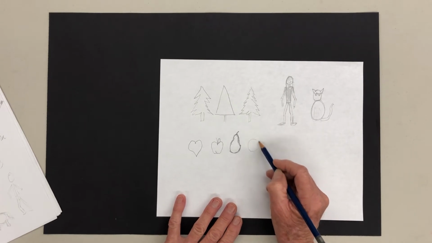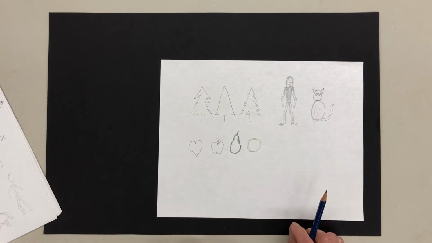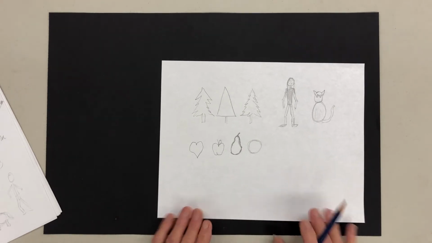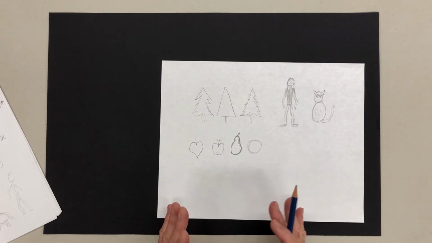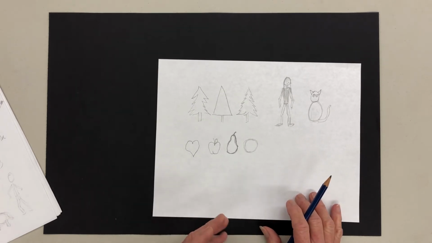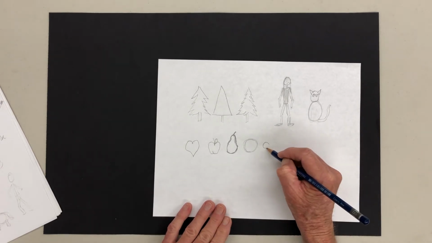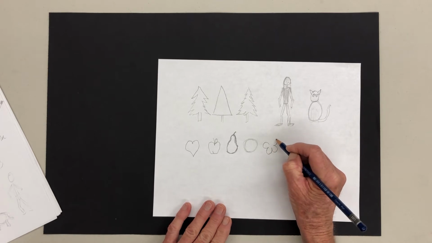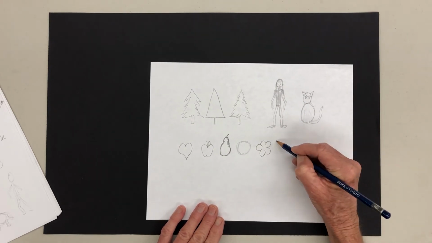But if I just make something circular, you're going to say that could be a ball. It could be a basketball, a baseball, a volleyball. It could be an orange. It's a little oblong, but that's not easily recognized. Okay. So I want you to think of something that's easily recognized, okay?